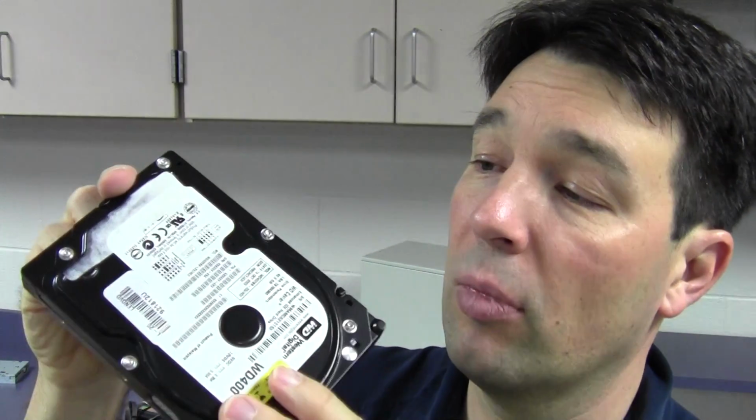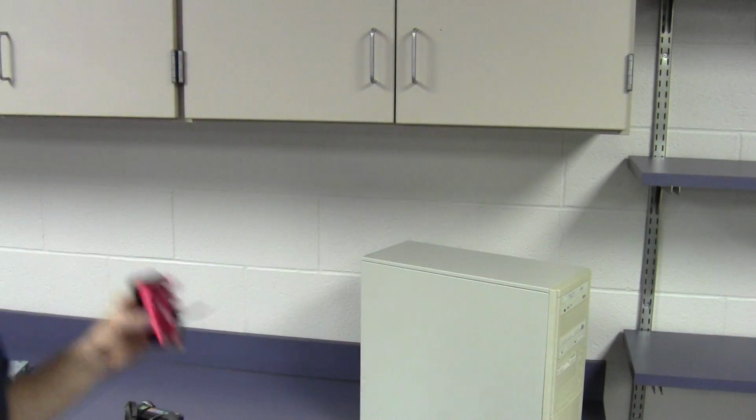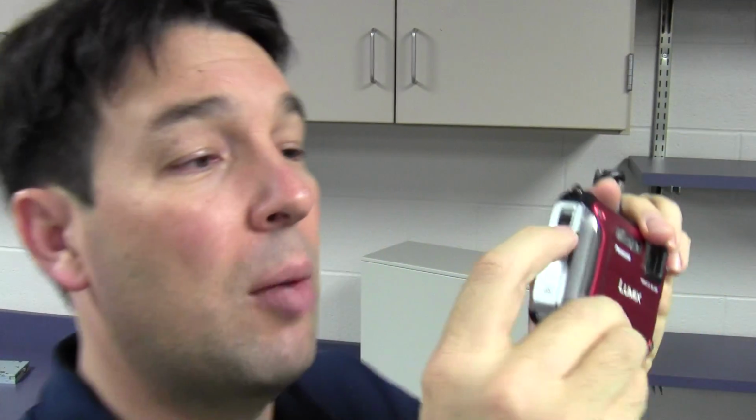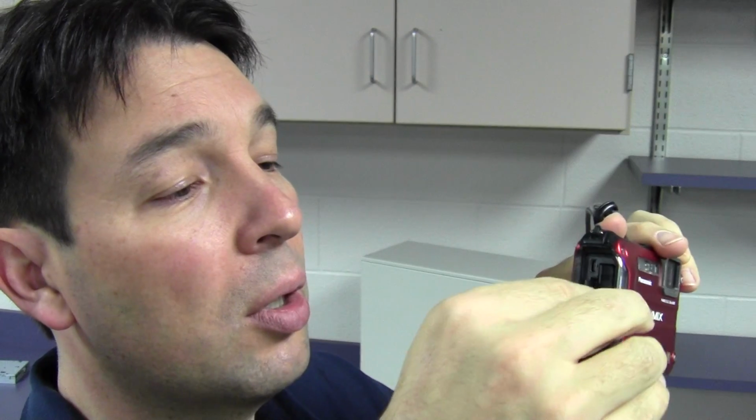So there's one final storage device, and that one is the memory card. Now the memory card also uses flash storage, just like the little flash drives. So it's the same thing. Here's a little flash drive, here's a camera, and here's the memory card. In this case, this is called a SD card, secure digital card.